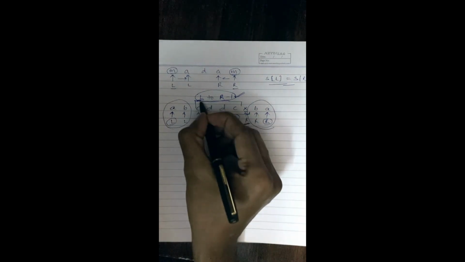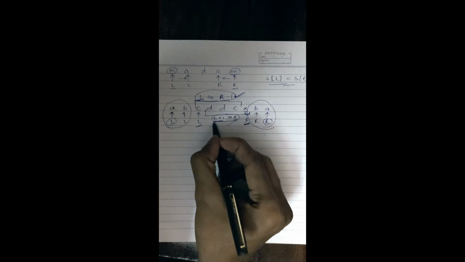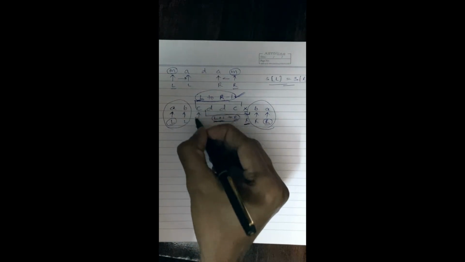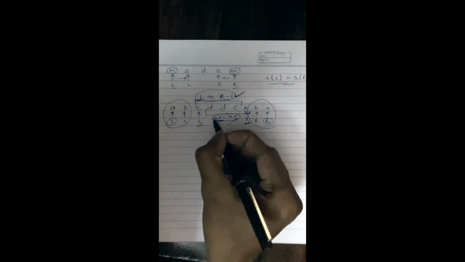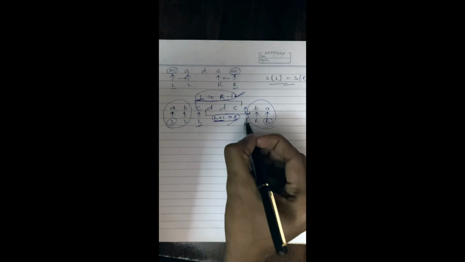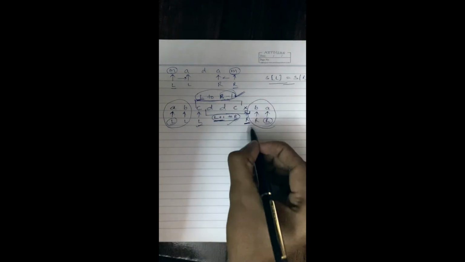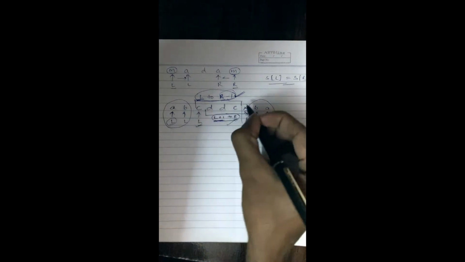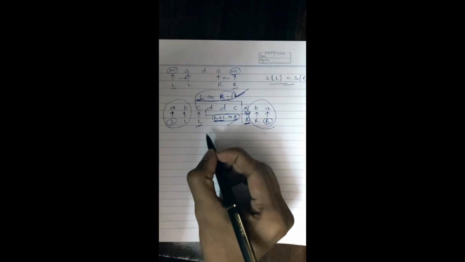That too, by deleting the character at the left, L plus 1 means that we have neglected the character present at S of L. L to R minus 1 means that we have discarded the character present at R. We have skipped this one. And in this case, it turns out that this will become a palindrome. So in this case, we should return true.